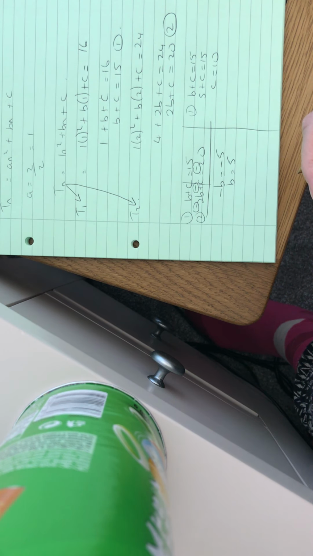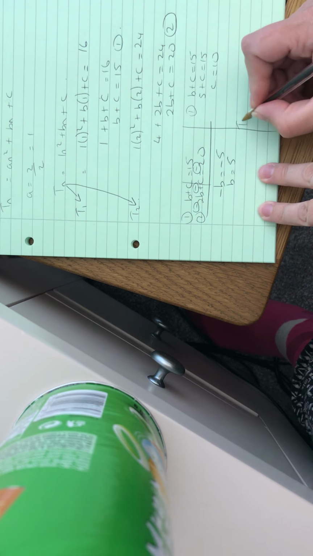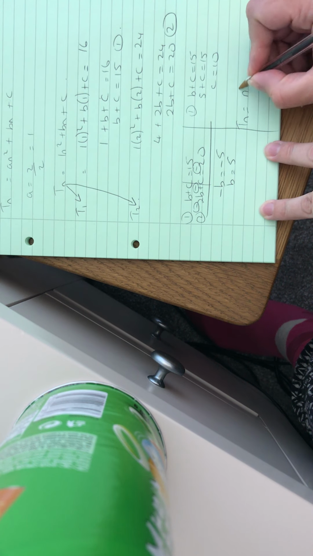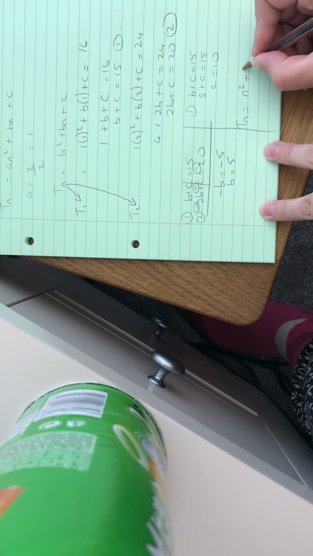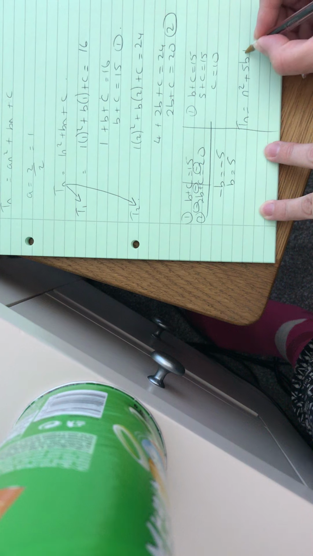Now I've got my a, my b and my c, so I go back to Tn is equal to n squared plus 5n plus 10.